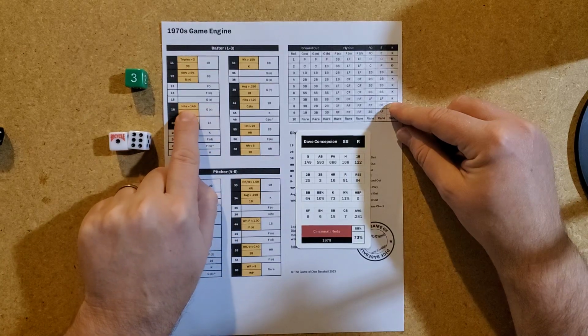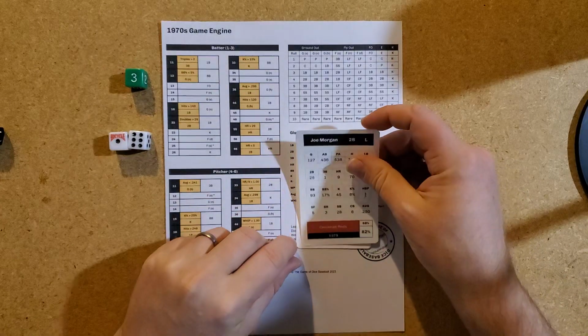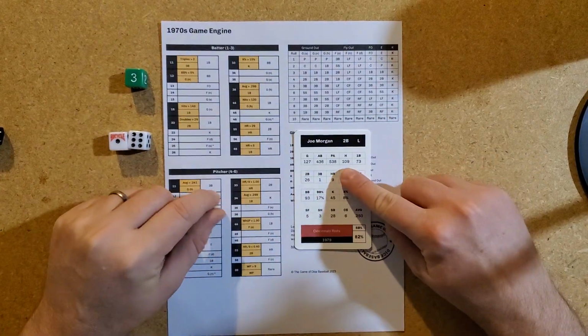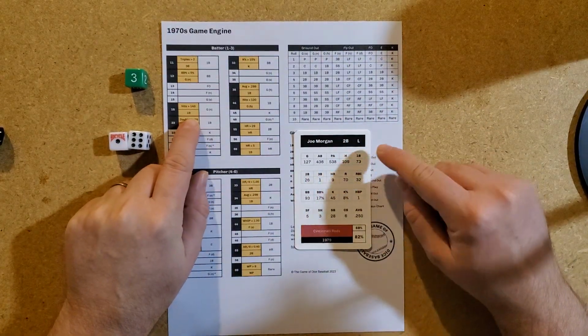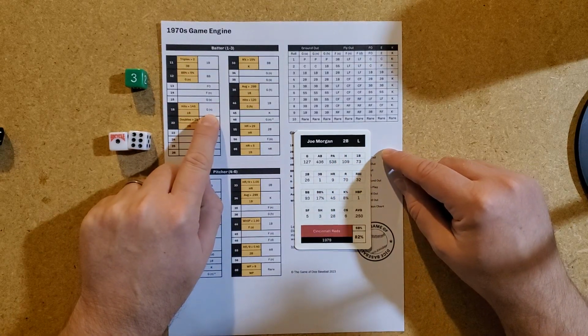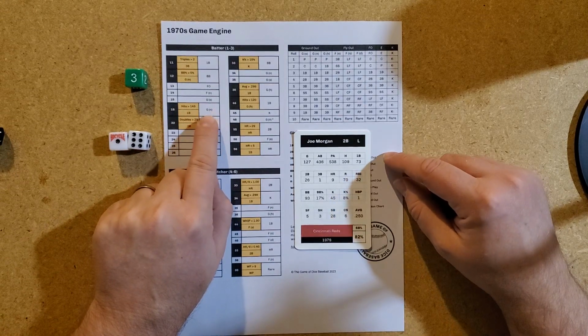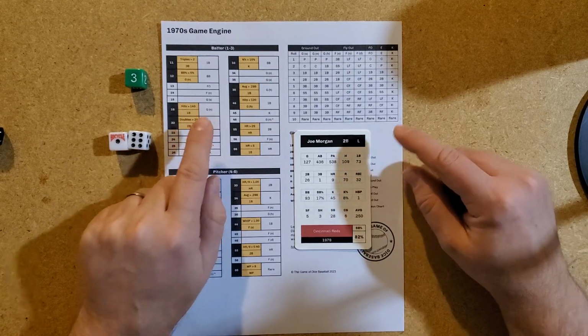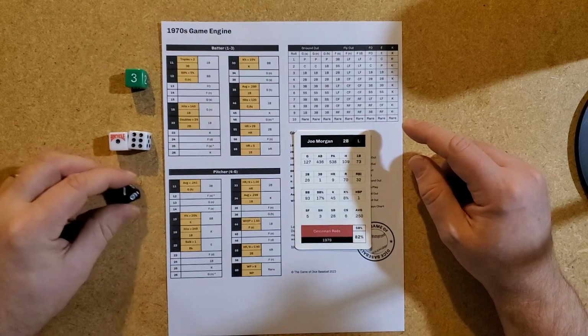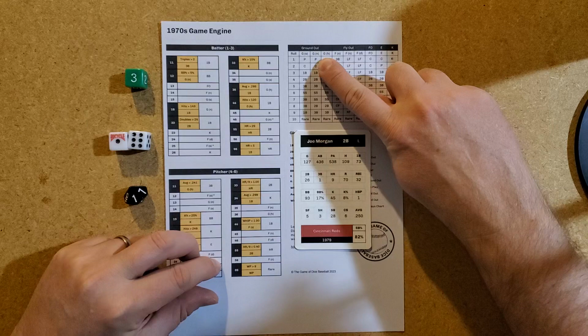If this is false, if the hitter has less than 149 hits, let's say we have Joe Morgan, he only has 109 hits for the year, then you're going to take this white default outcome. That would be a normal ground ball, and then you would roll your D10, and that would be a 1. On a normal ground ball, that would be right back to the pitcher.